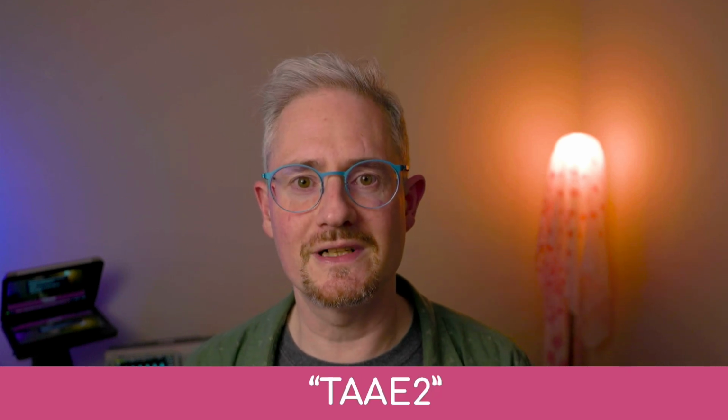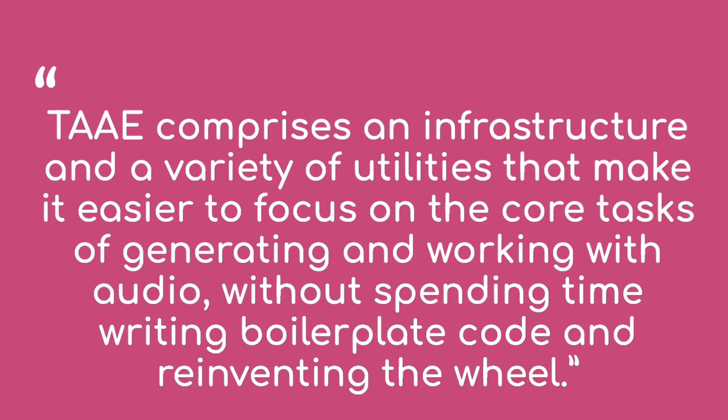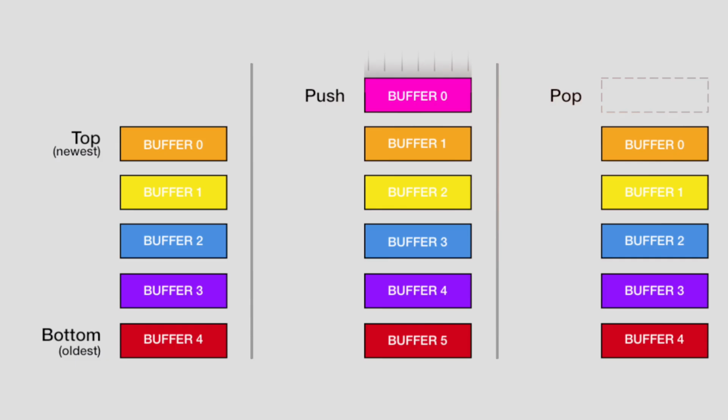So in the meantime, Michael hasn't stopped working, and he's actually snuck out the Amazing Audio Engine 2, or I think we're going to call it Tae2, to save time. And he's taking a very different approach. The Amazing Audio Engine 2 comprises an infrastructure and a variety of utilities that make it easier to focus on the core tasks of generating and working with audio without spending time writing boilerplate code and reinventing the wheel, which is what you have to do with Core Audio. So this one doesn't give you a node graph, but this concept of a buffer stack.